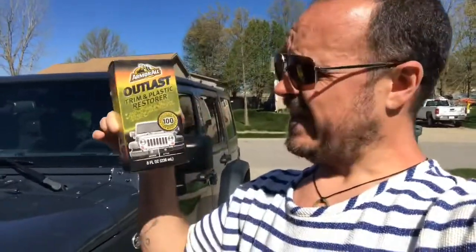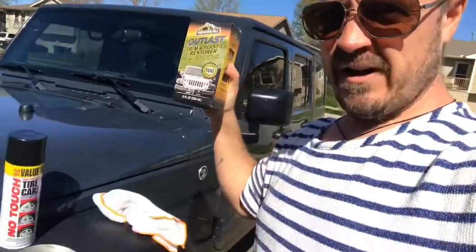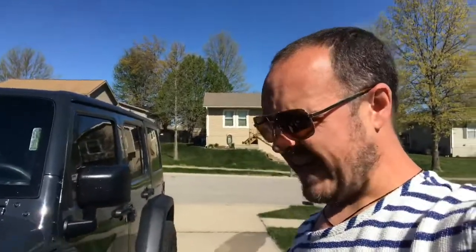Speaking of trim, when I'm cleaning off the trim, a lot of your vehicles today have a lot of plastic, especially black plastic. If you want to find a product that's great for black plastic, this stuff right here, that's right, it's Armor All Outlast Plastic and Trim Restore. Stuff's stupid cheap, and it's ridiculously easy to put on. I put it on the trim of my Jeep, and it looks brand spanking new. It's like this thing came right off the lot, and this Jeep's 4 years old. So use that stuff, and it'll clean that black trim up real nice.